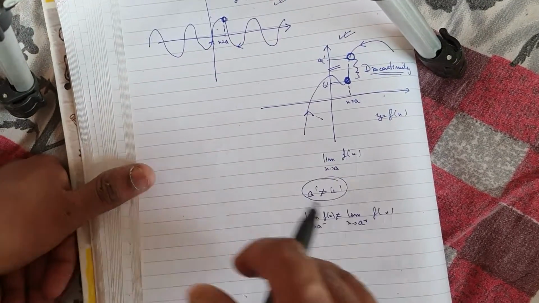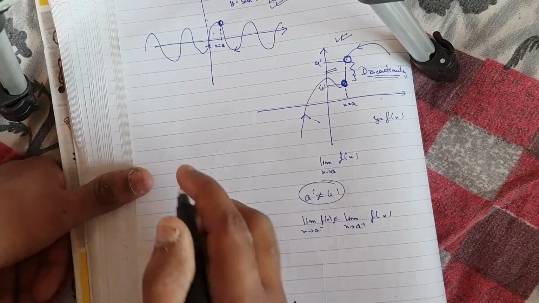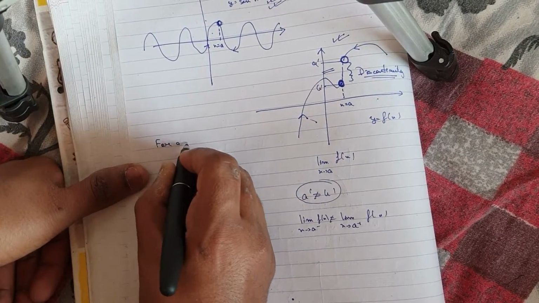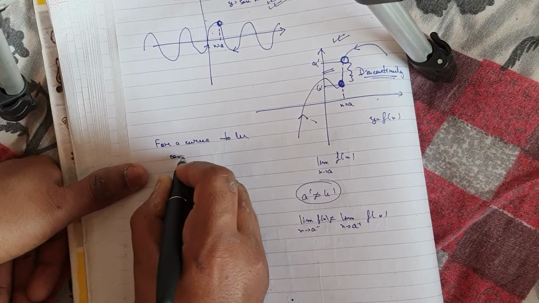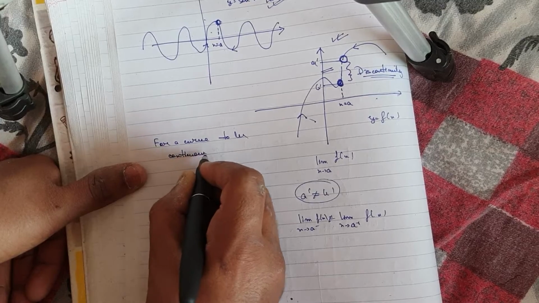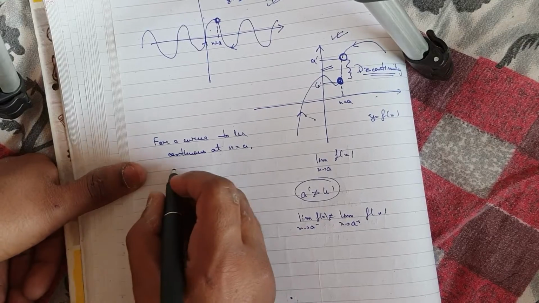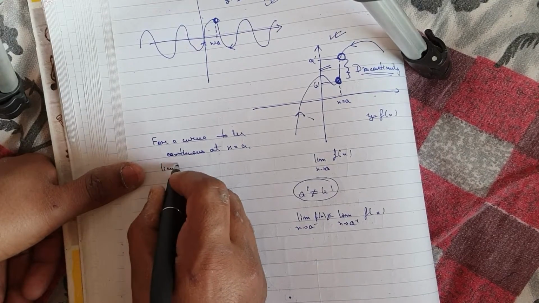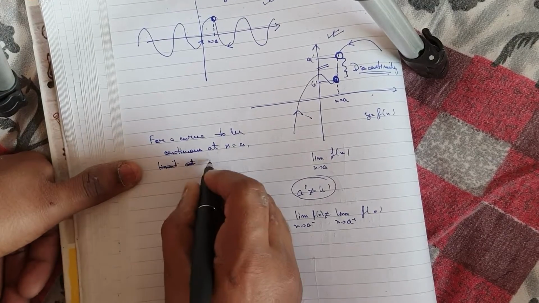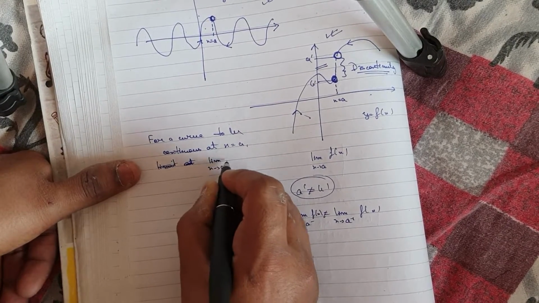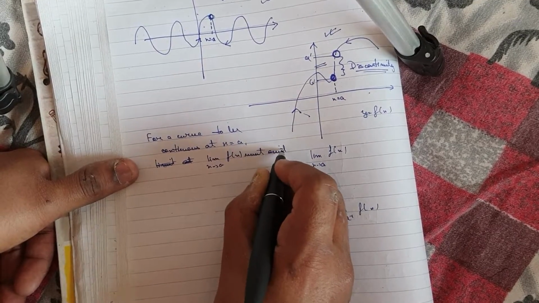So from here we get a very important conclusion: for a curve to be continuous at x equal to a, limit x tends to a fx must exist.